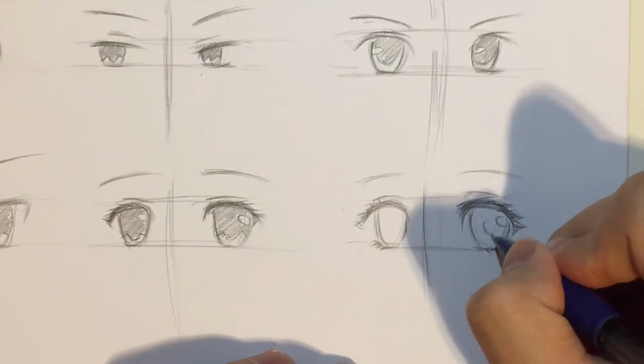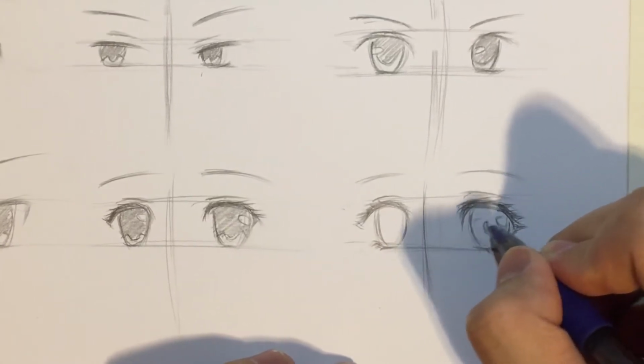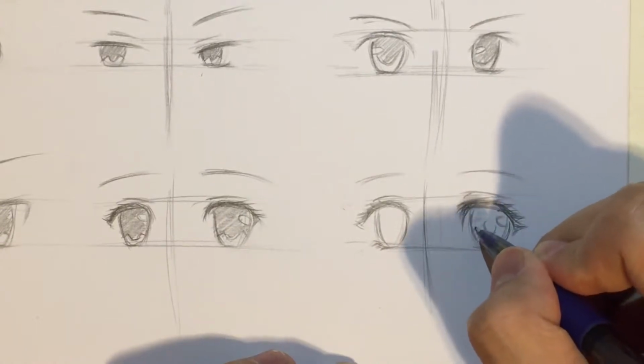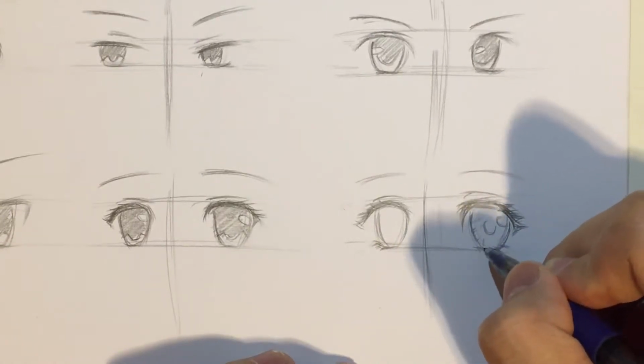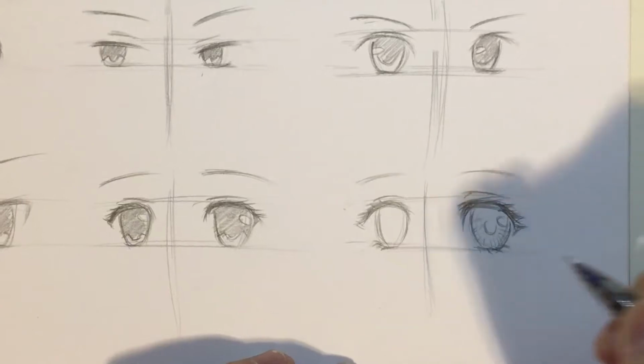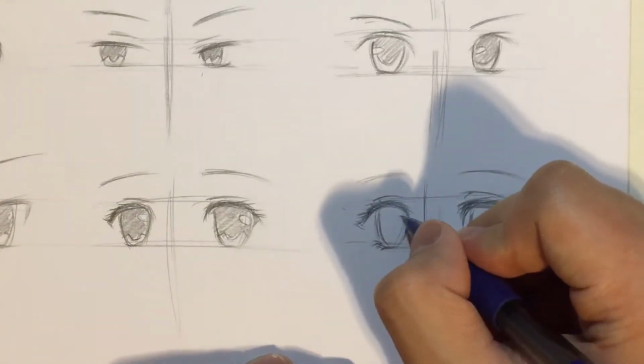So as I've said, it's gonna be much more exquisite for this eye. Actually gonna draw lines around it.